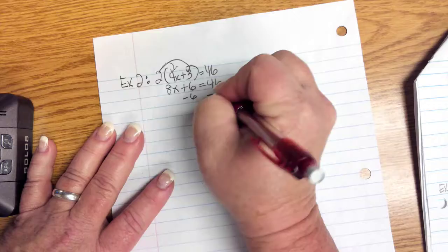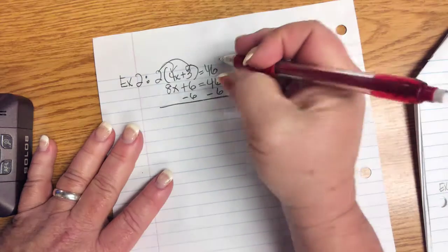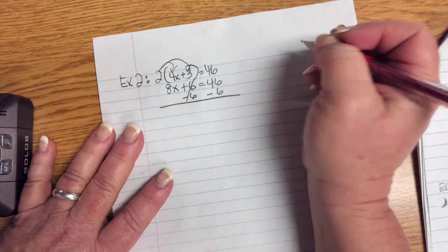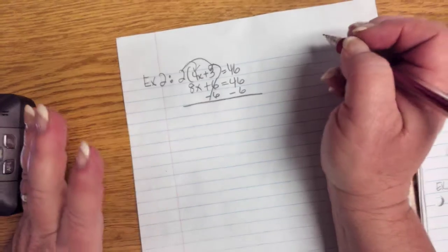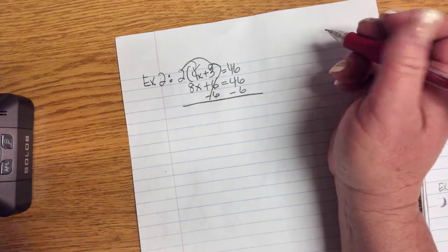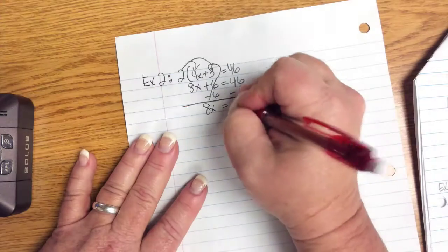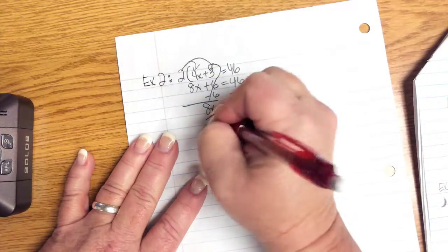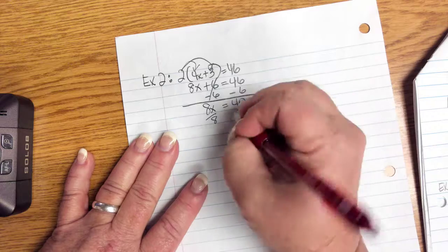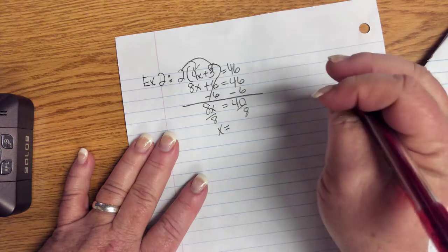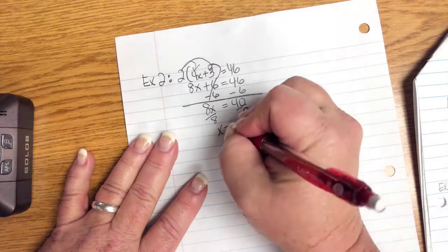Subtract 6. Do you guys like puzzles? Algebra is puzzles. It's like getting all the pieces in the right place. 8x is equal to 40 and divide by 8. These should be pretty simple for you. 40 divided by 8 is 5.